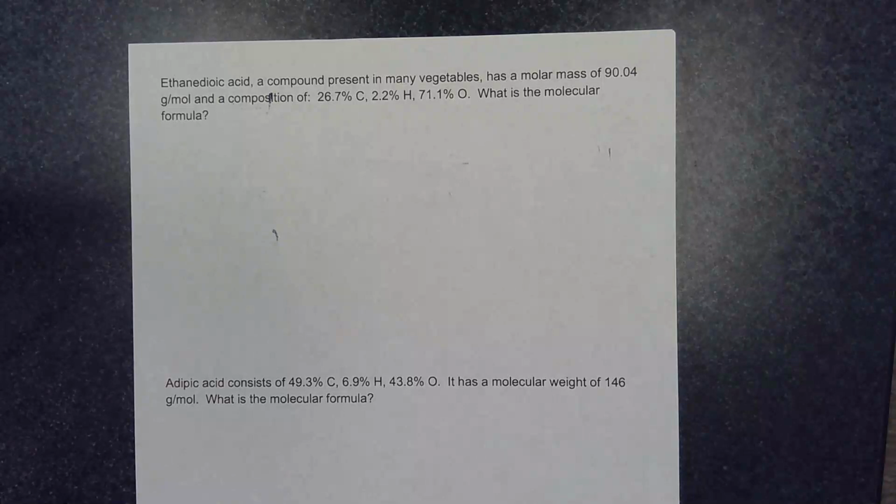Both of these problems, you must calculate what first? Empirical formula, and then calculate what? Molecular formula. So you're calculating an empirical formula first, and then the molecular formula. Now, some of you don't know why, so let's talk about why.